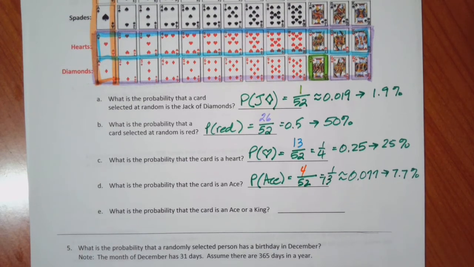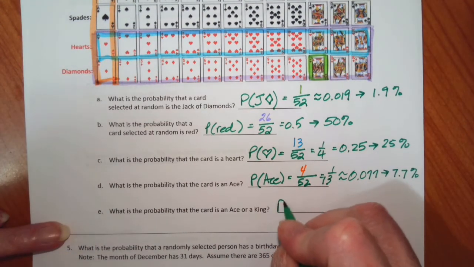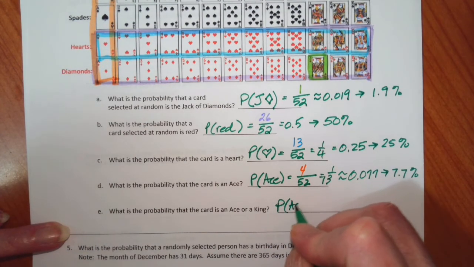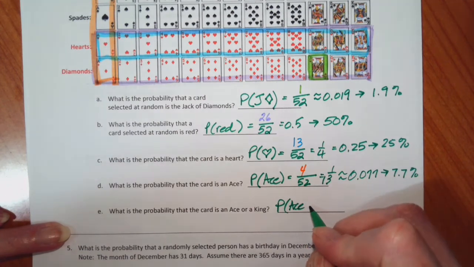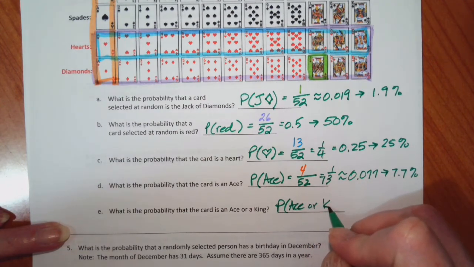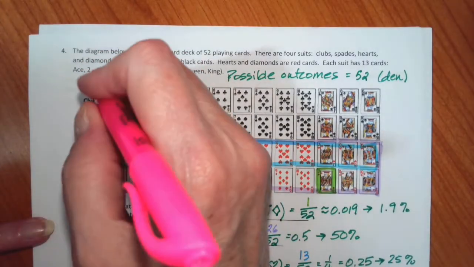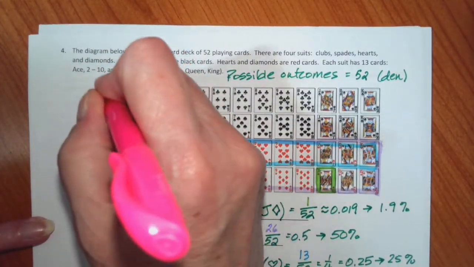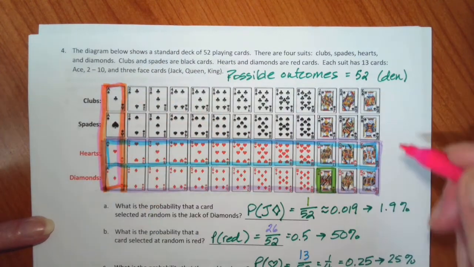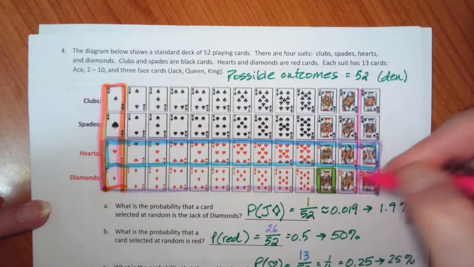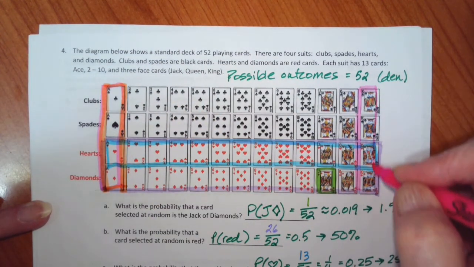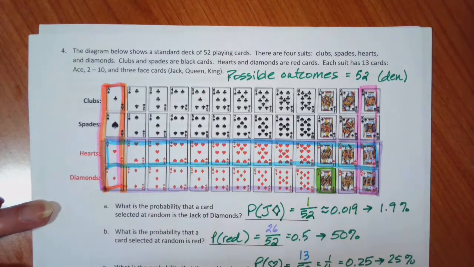Okay. All right. Now, if I want to find the probability of an ace or a king, all right, well, I've got my aces here and I've got my kings here. So there are 4 aces.